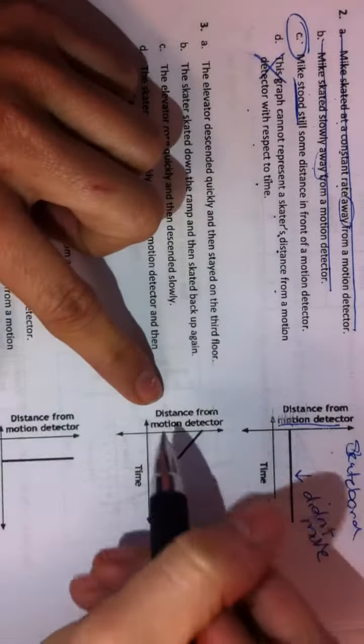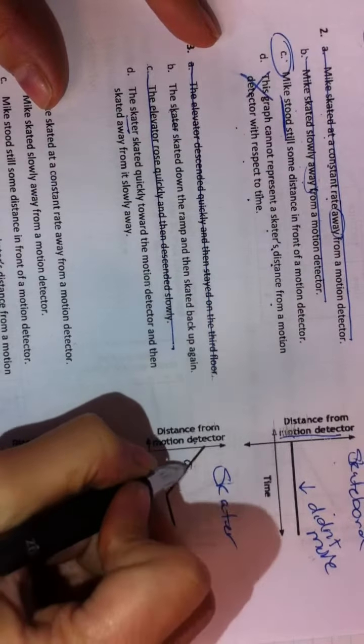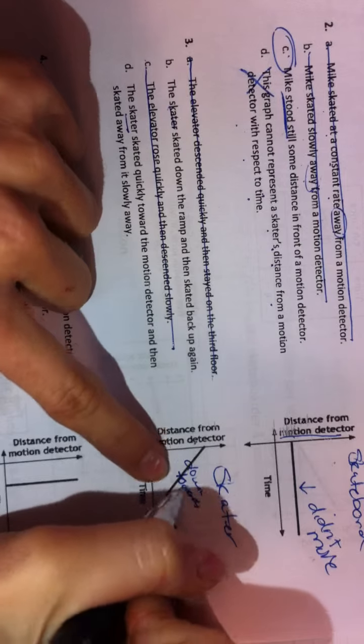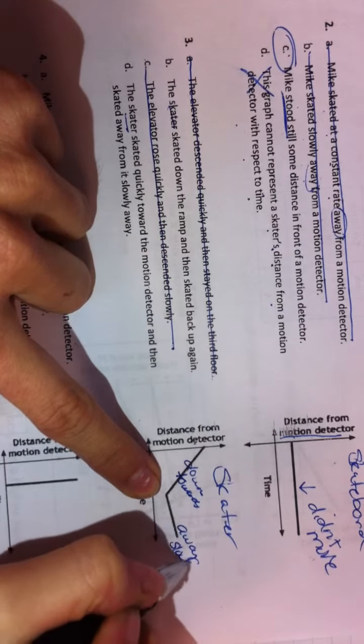All right, next one. Distance from the motion detector. So again, we're dealing with the skater. Elevator, no. Skater, yes. Okay, so let's talk about this. It goes down, or towards, quickly and then away slowly.